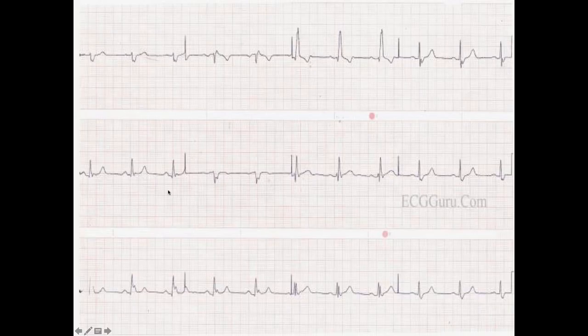We don't have right atrial enlargement or right ventricular hypertrophy, so just take my word on that for right now. We'll hit that in a week or two, but we don't have that. So we have a bifascicular block with a right bundle branch block and a left posterior fascicular block.